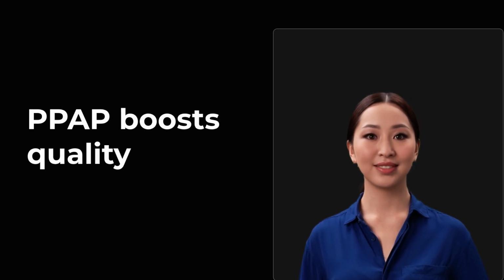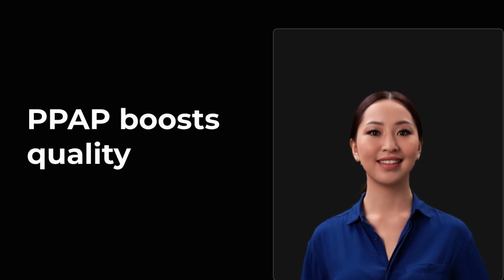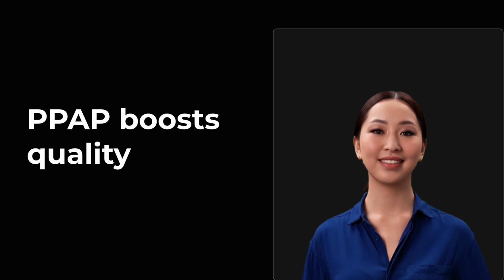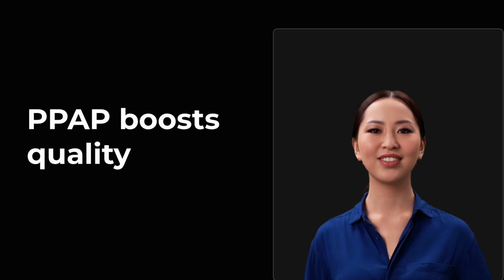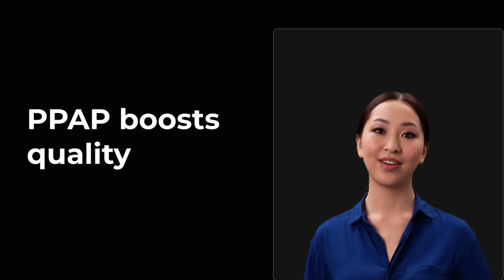Generate detailed PPAP assessment reports with compliance status and corrective actions. Analyze recurring issues to improve processes and enhance part quality. Using eAuditor for PPAP ensures parts meet design and regulatory standards, boosting manufacturing quality and supplier accountability.